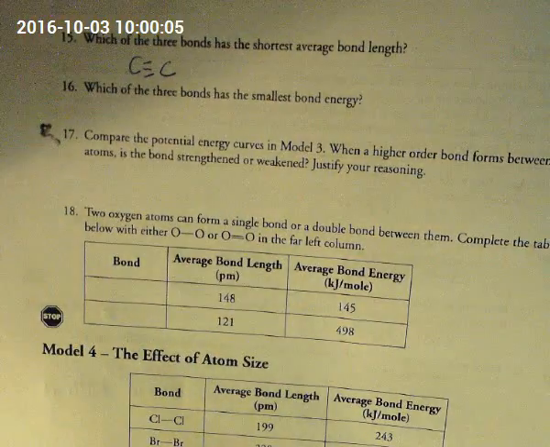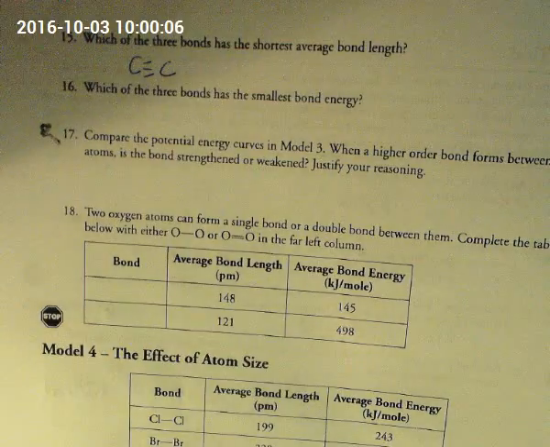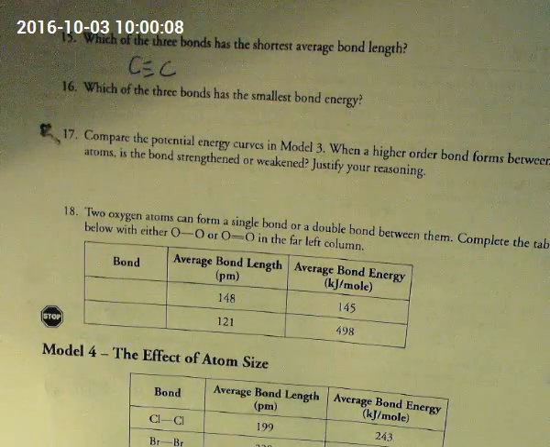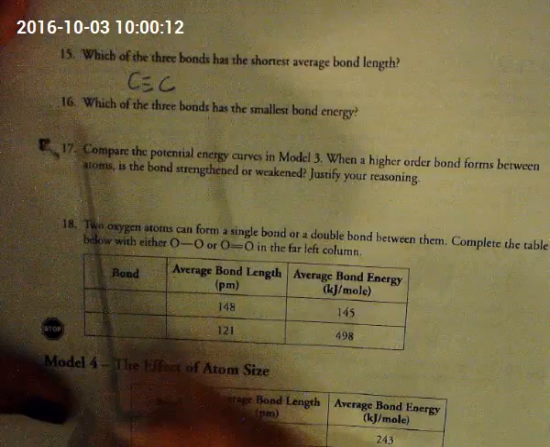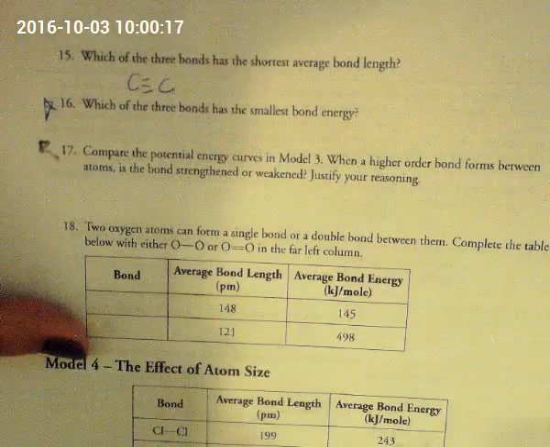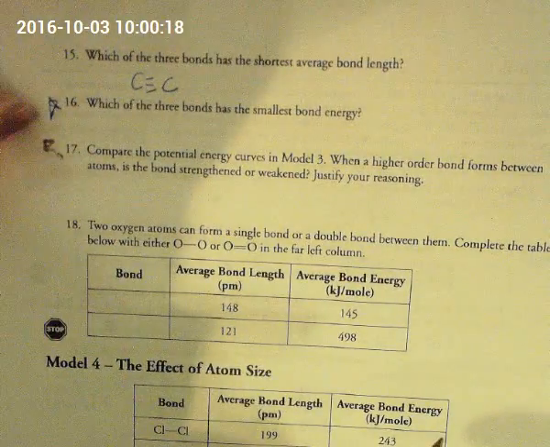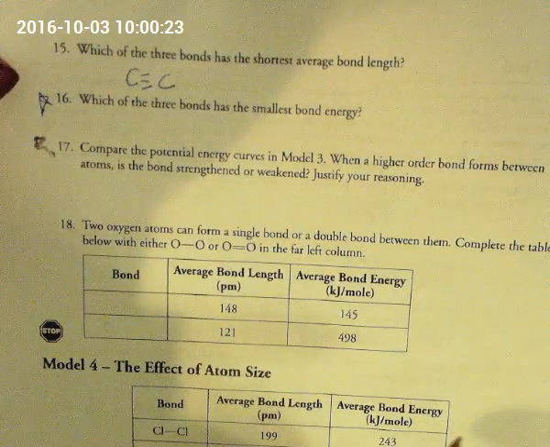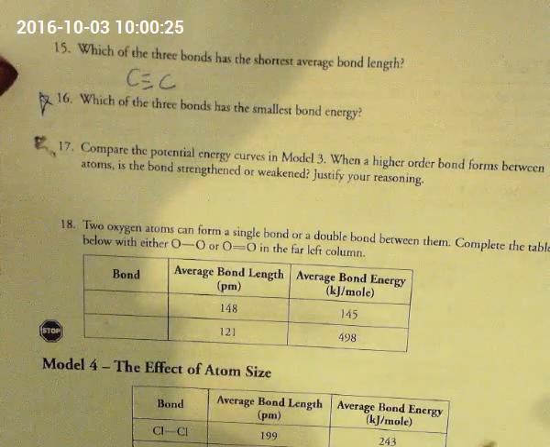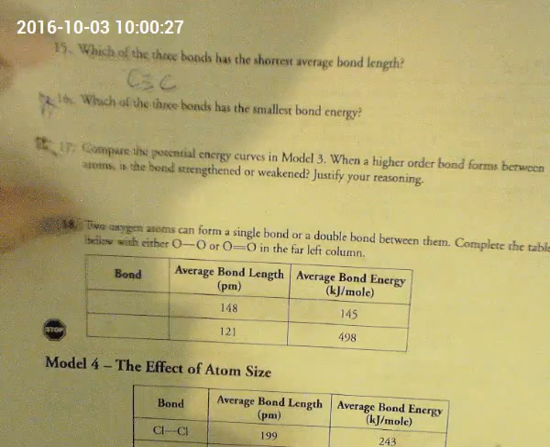And now the next question, I really have a tough time with. I have a tough time guessing what they want by looking at the graph. So what they're asking here in 16 is which of the 3 bonds has the smallest bond energy? And so we had a big debate about that in first period. All right? Because if you answer that question right now, what would you say? The single bond. Well, because that's the answer.